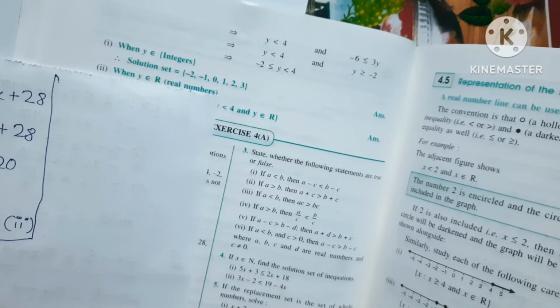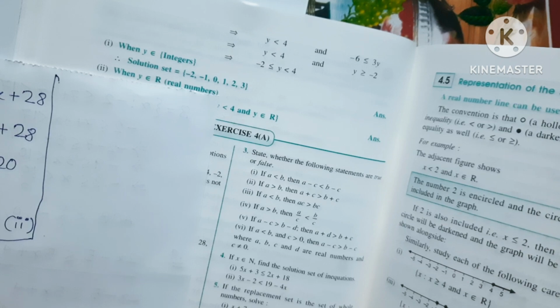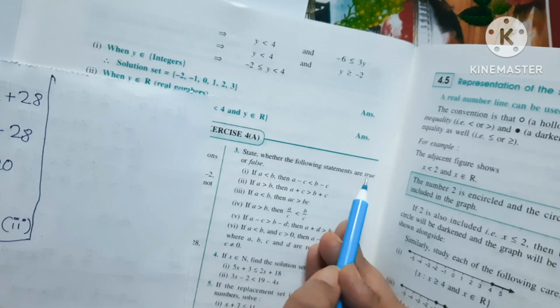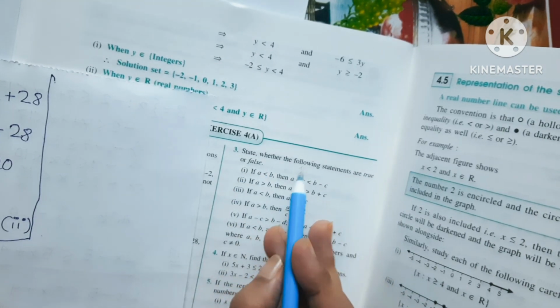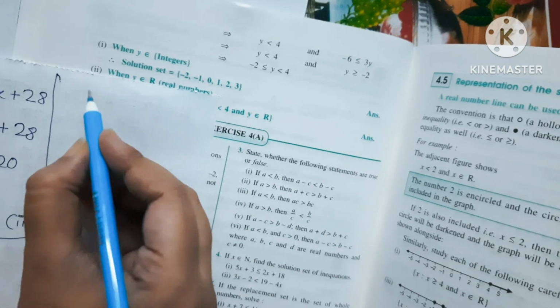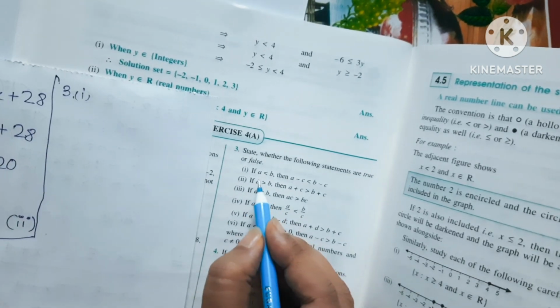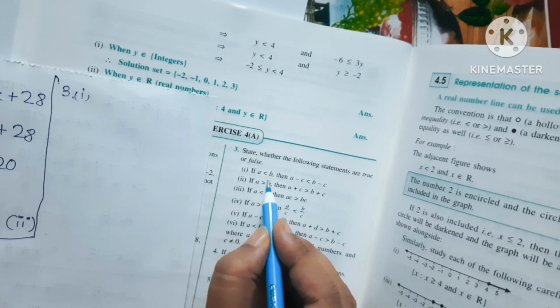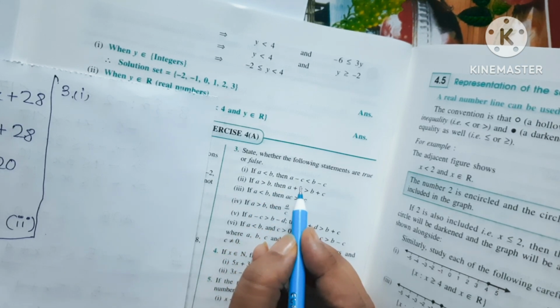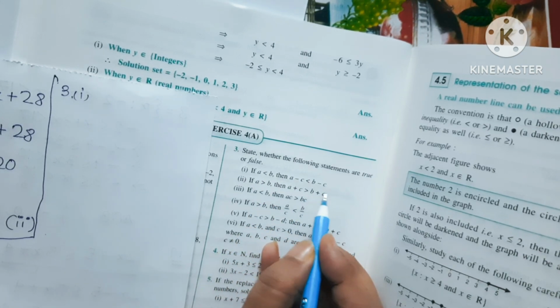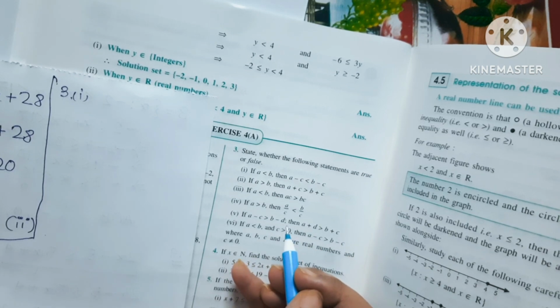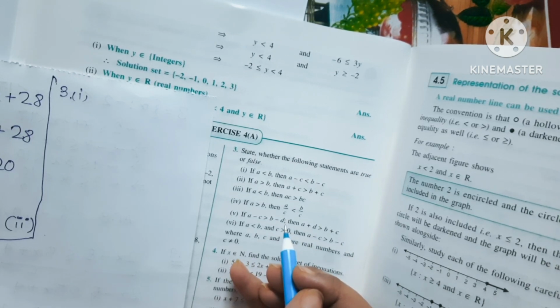See question number 3. State whether the following statements are true or false. True or false. Okay. See the question, 1 under 3, that is, if A is less than B, then A minus C is less than B minus C. Is it true always?